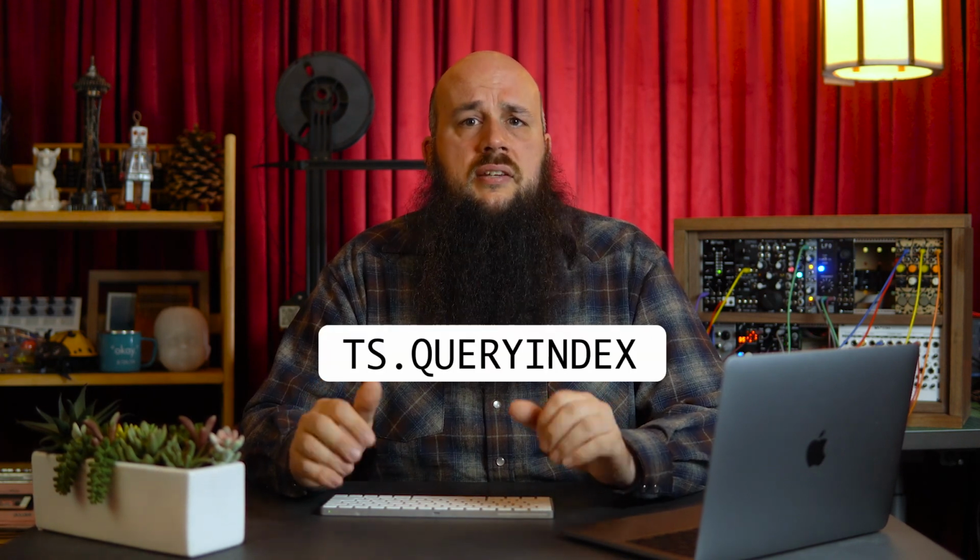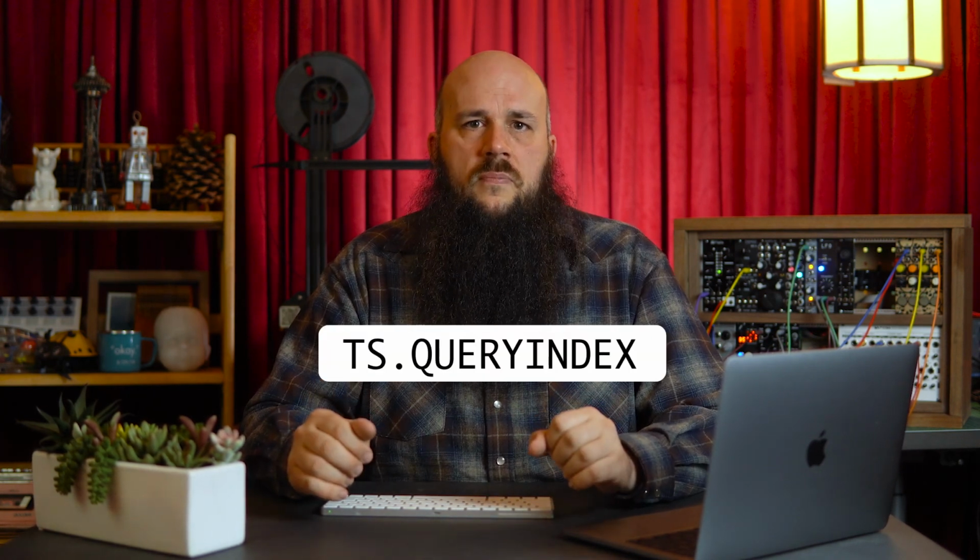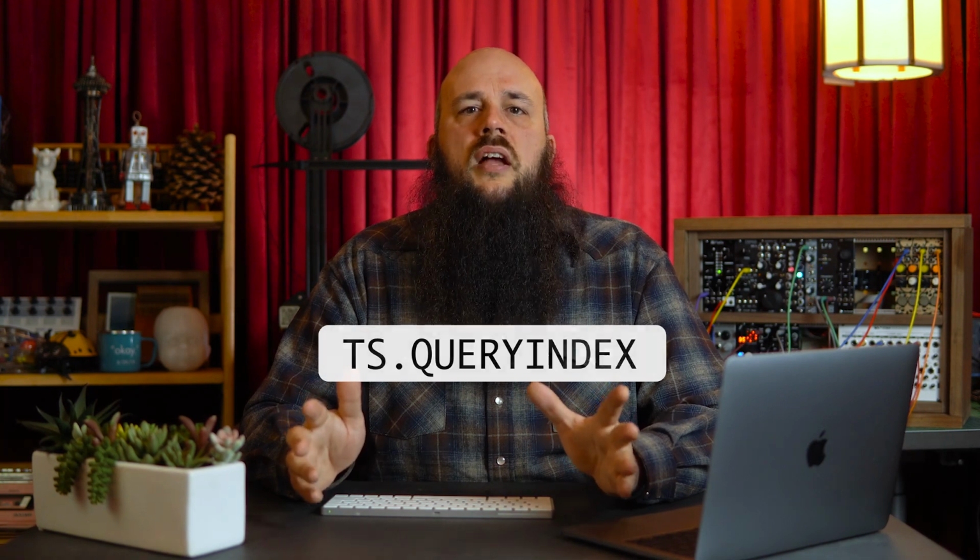Let's expand on the air sensor example a little. Imagine we had a large fleet of air sensors dispersed throughout our town. Maybe we'd like to search for sensors that might have certain zip codes, street names, districts, or location types, such as residential, commercial, or industrial. The Redis time series has a query index command that could help with such a search. This allows us to query across all the time series keys to find matching or non-matching labels and values.